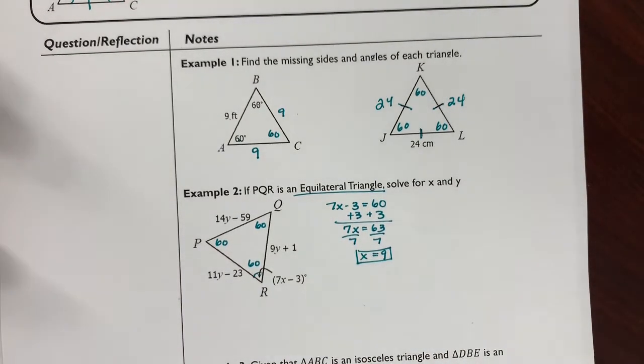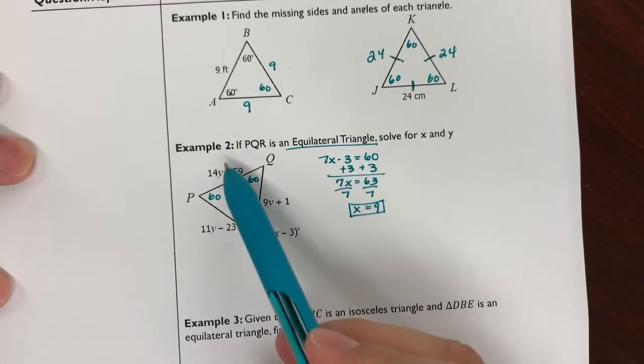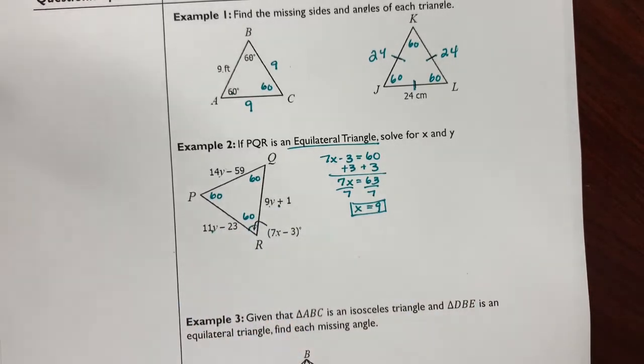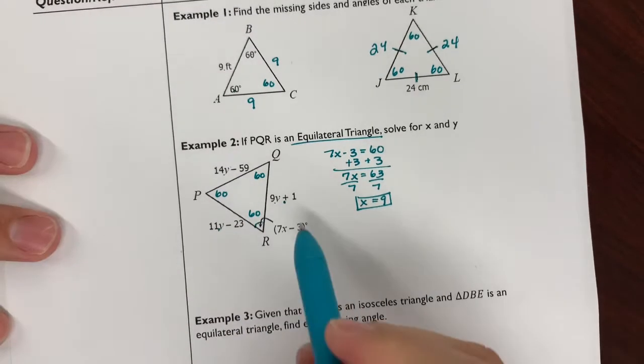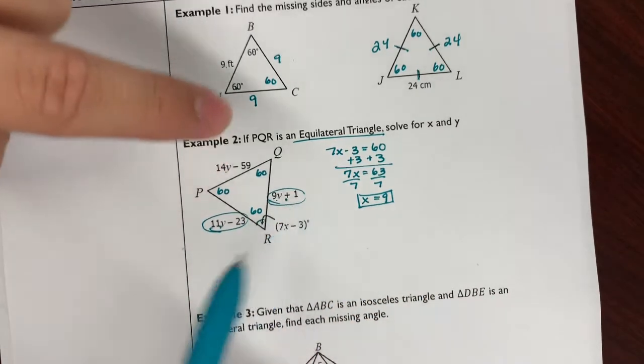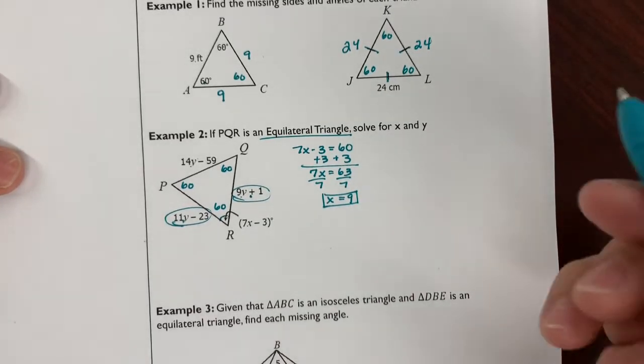And then, if we know that this is an equilateral triangle, well, I know that this side is the same as that side, which is the same as that side. So pick any two sides that you want. I'll pick this one and this one. You could easily pick these two or these two, set them equal to each other and solve for y. You should get the same thing.